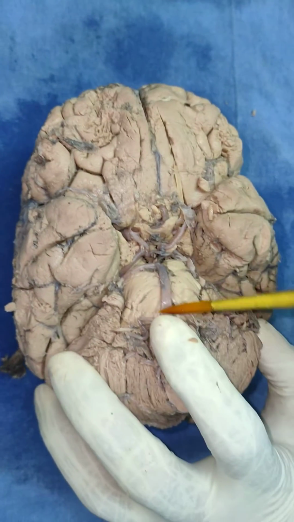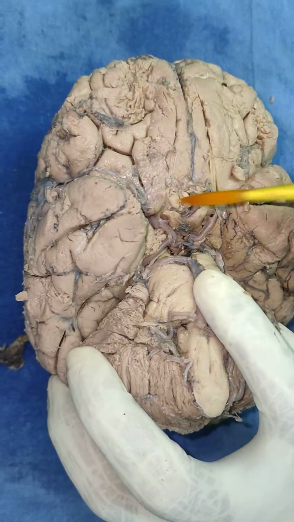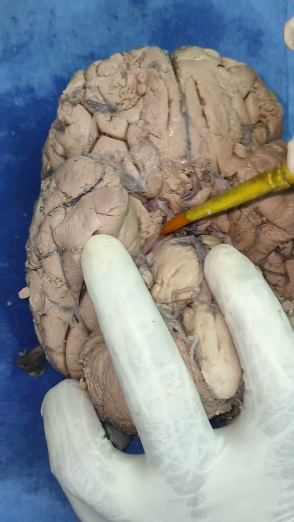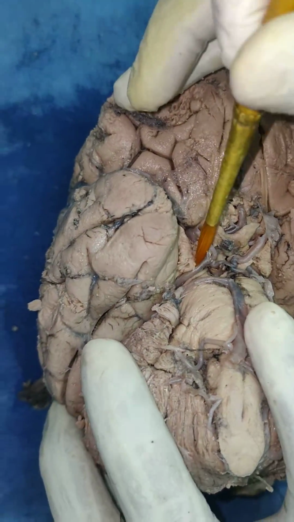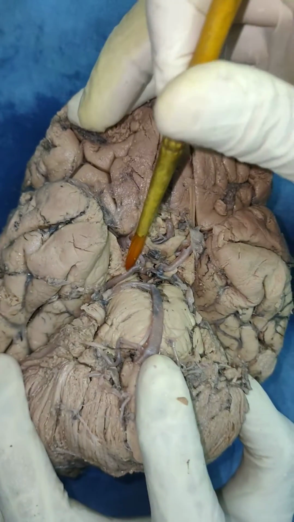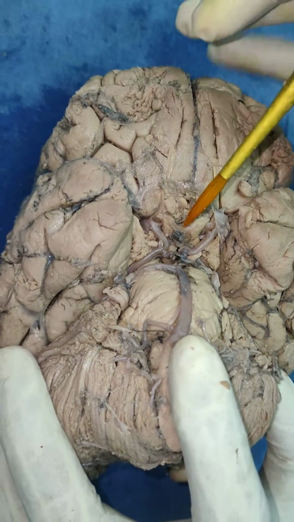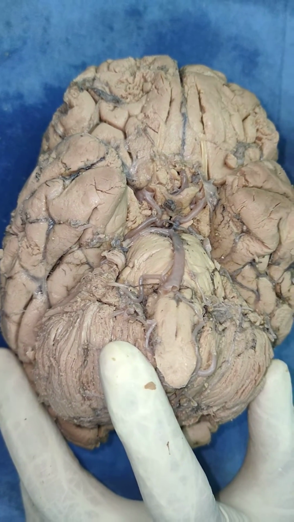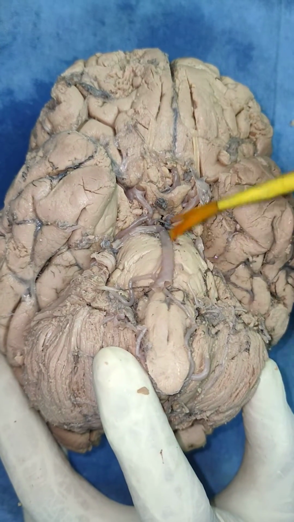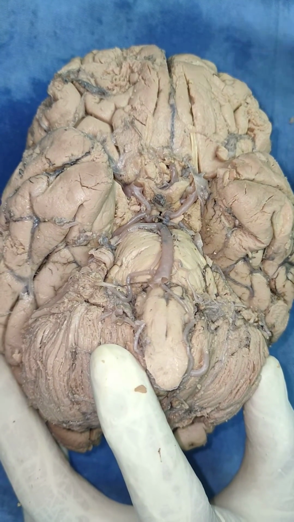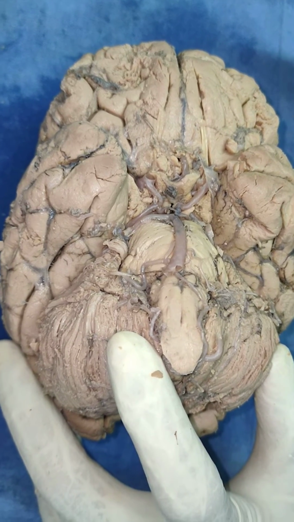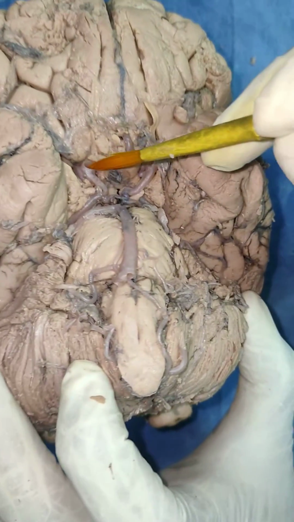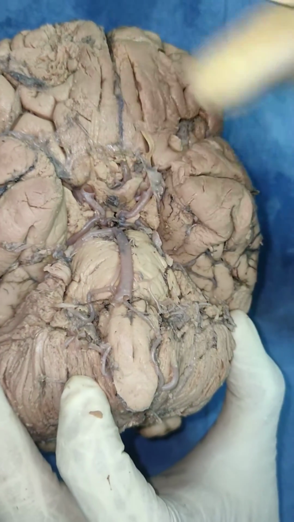Then when we trace the basilar artery forwards, the terminal branches of the basilar artery are the posterior cerebral arteries. This blood vessel which we can see is the posterior cerebral artery. Three cerebral arteries are of importance: the anterior cerebral artery, middle cerebral artery, and posterior cerebral artery. The posterior cerebral artery is a branch from the basilar artery, and the anterior and middle cerebral arteries are branches from the internal carotid artery. Here we can see the cut end of the internal carotid artery.